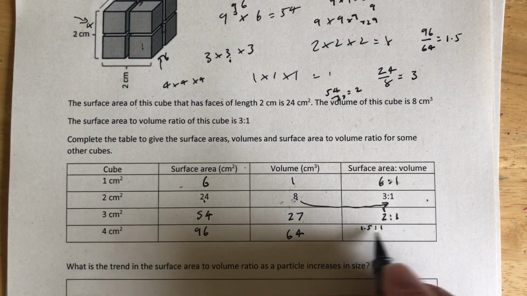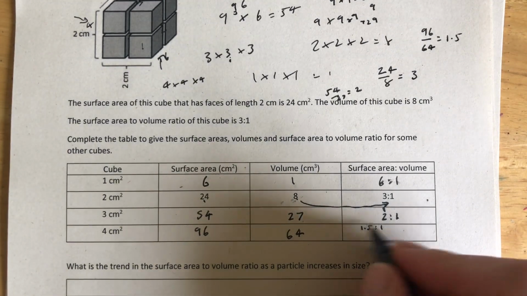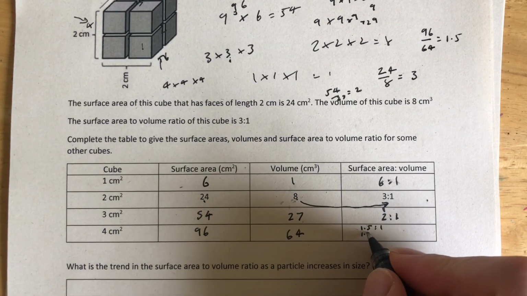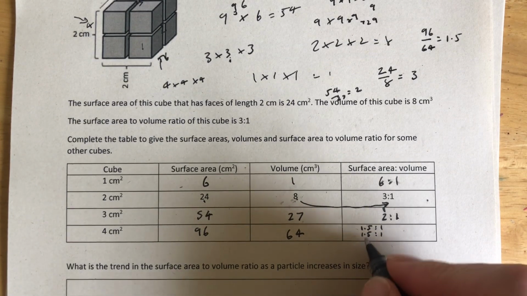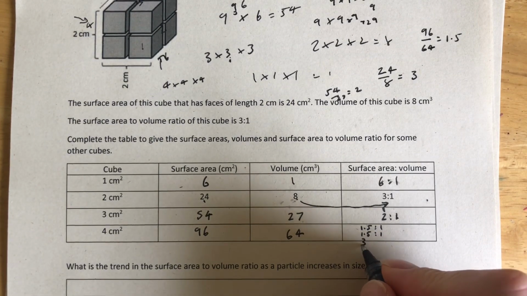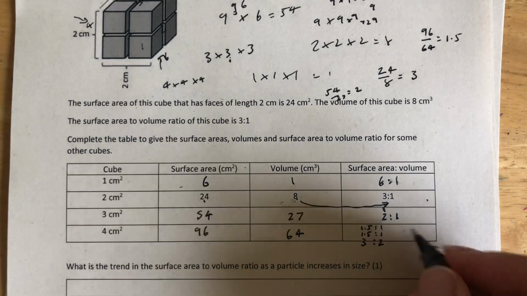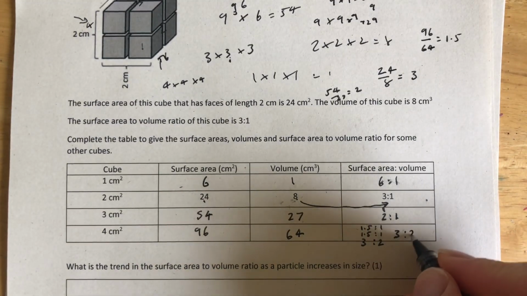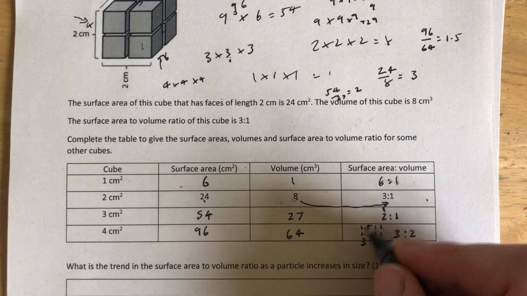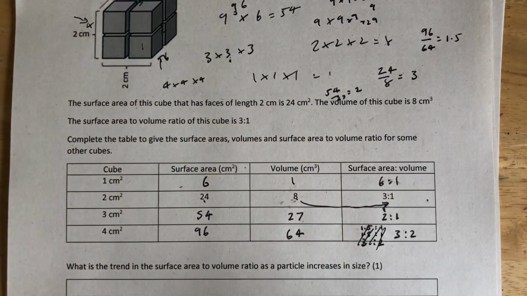So what we just need to do is keep adding this ratio to itself until we get a whole number. So if we add 1.5 to 1 to 1.5 to 1, we get 1.5 plus 1.5 is 3. And if we add 1 plus 1, we get 2. So the ratio here is going to be 3 to 2. So let's just cross that bit of working out and leave the answer there, 3 to 2.